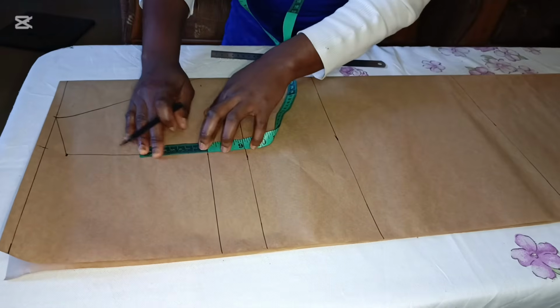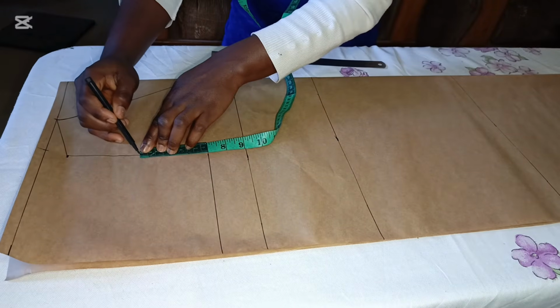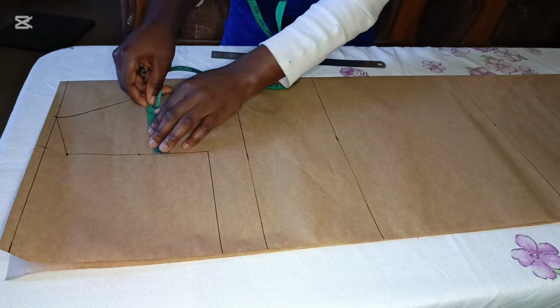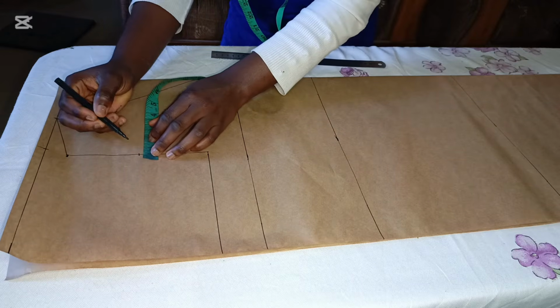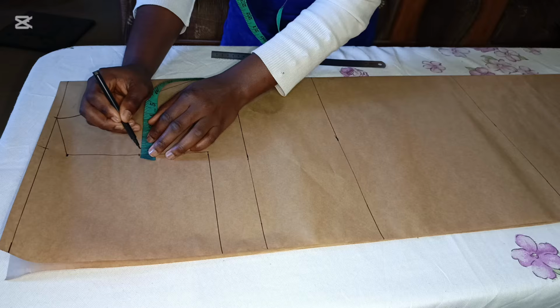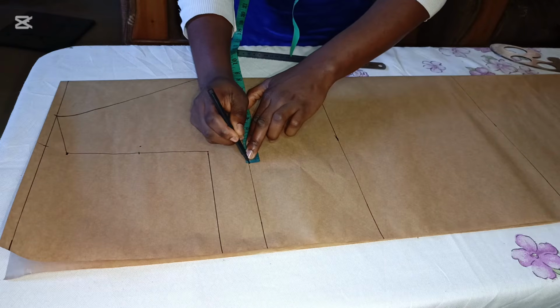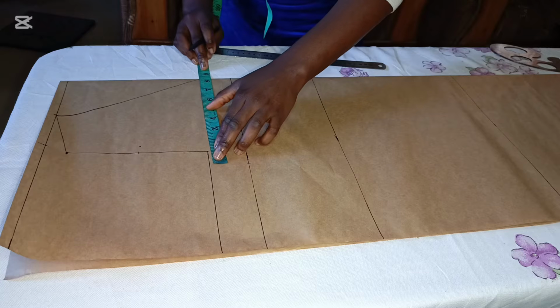After which I'm going to take half of the vertical line measurement, and then I'm going to mark it at that point, which is 3.5. Here I marked 3.5. Then I went inwards by half inch from that middle line. Yes, so that will serve as my armhole curve.